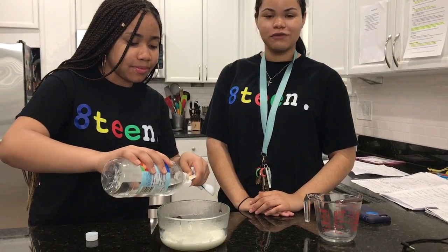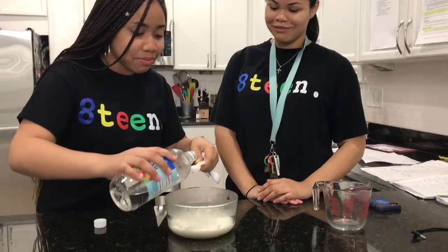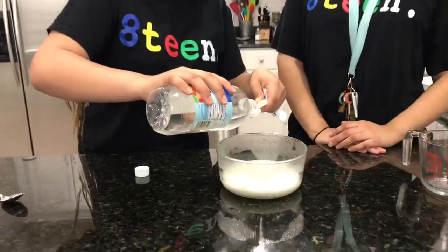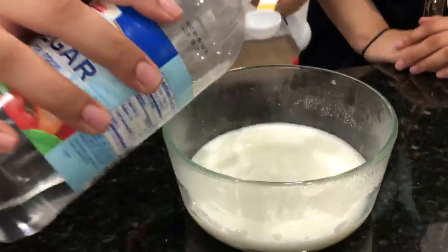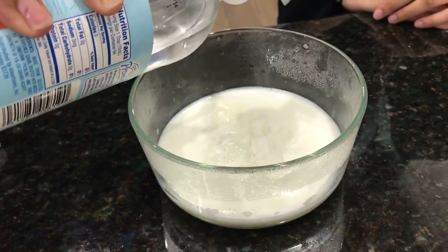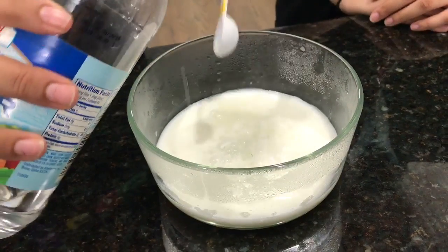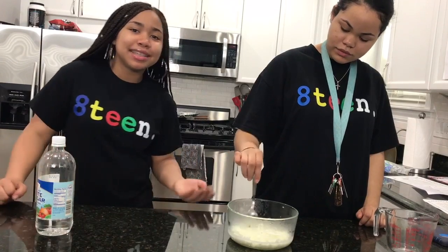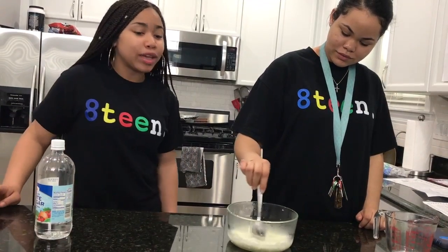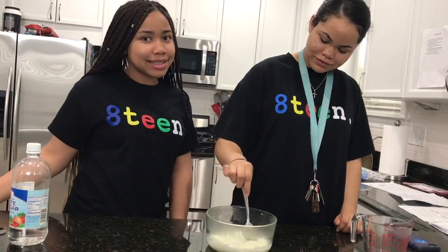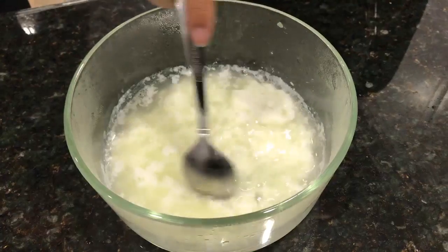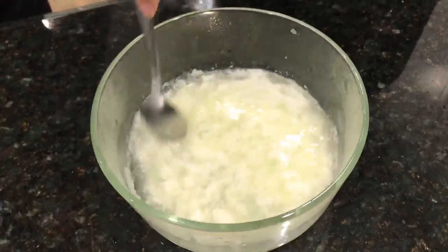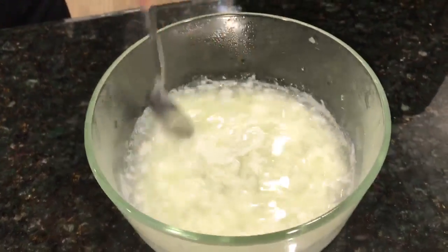Megan and Amaria now add 4 teaspoons of vinegar to the hot milk, and they will continue to stir it. As you can see, as we start to mix the vinegar with the milk, it begins to curdle. Why do you think it does this? As you can see, Megan and Amaria continue to stir the milk so it curdles.